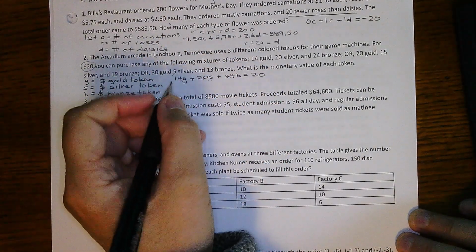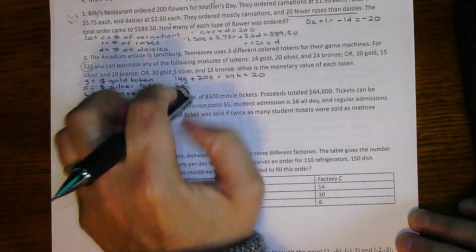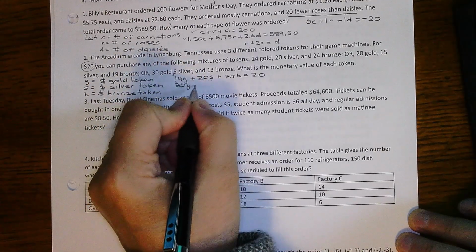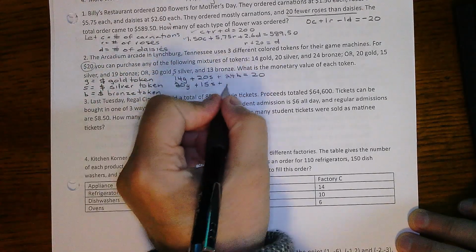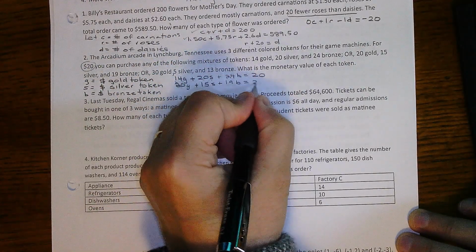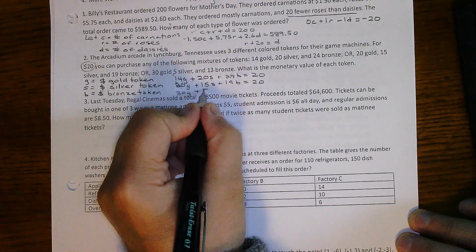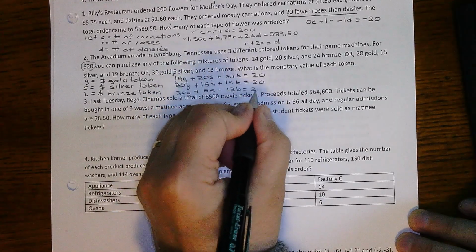And the same thing for the next one, 20G plus 15 times S plus 19 times B equals $20. And 30 gold plus 5 silver plus 13 bronze equals $20.